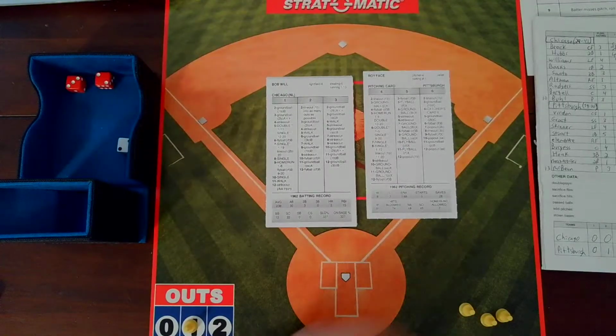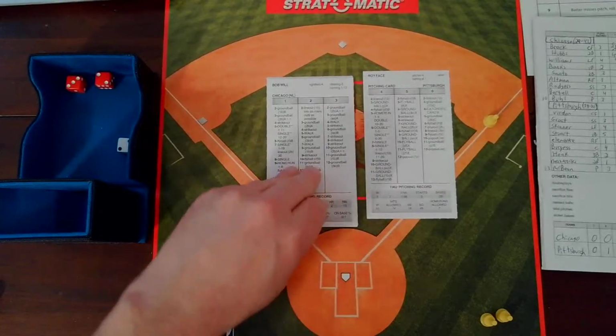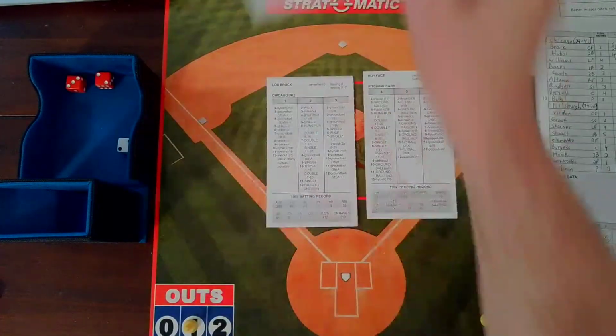2-5 for Will, and he draws the walk. That's what you need if you're the Cubs. You need base runners. Need one more base runner to bring the tying run to the plate.